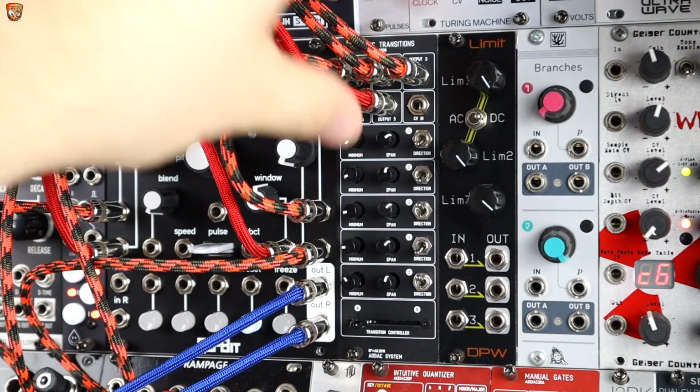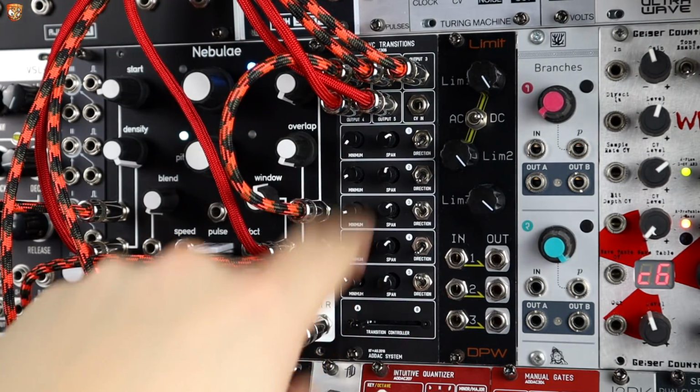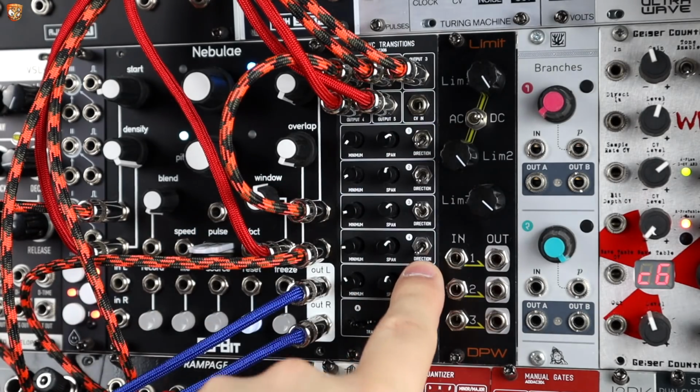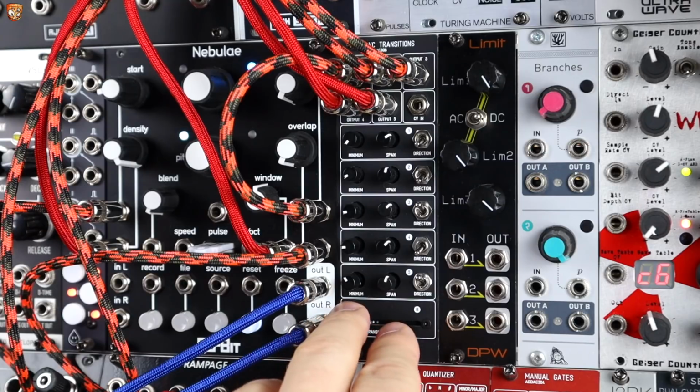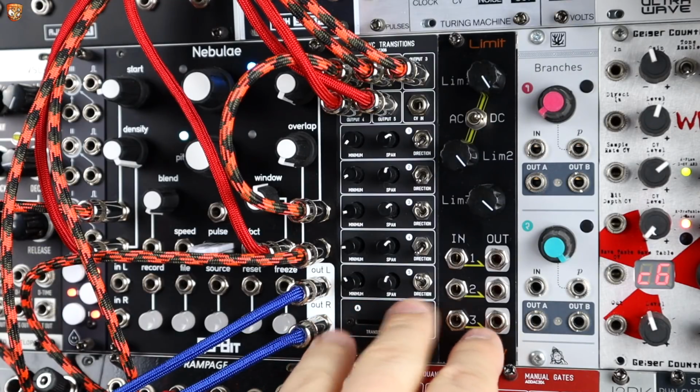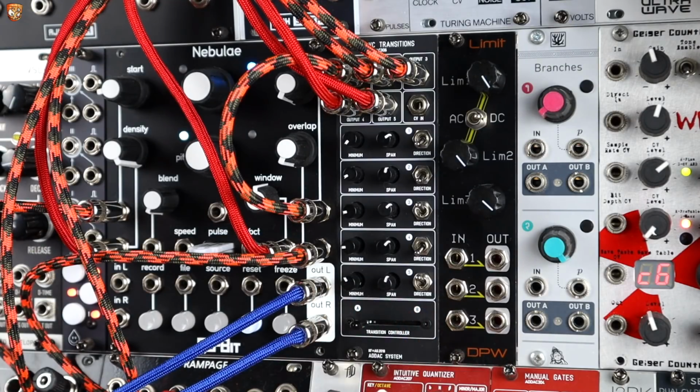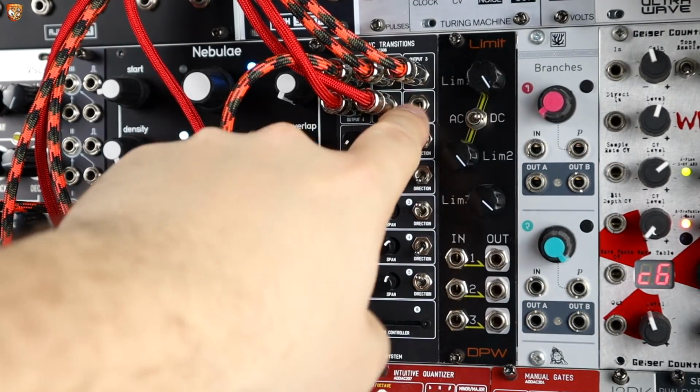Now again, we've got the 5 voltages coming out, their start position, their range, and the direction of movement from 0 to this maximum voltage that we set. All controlled by that slider or the CV input.